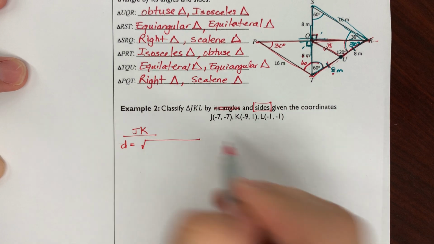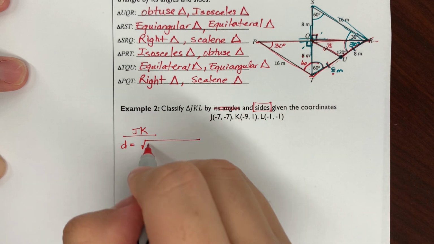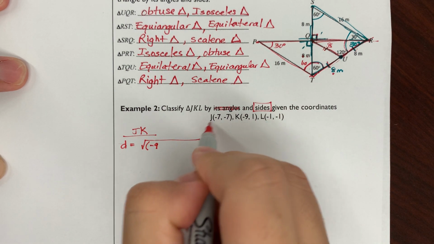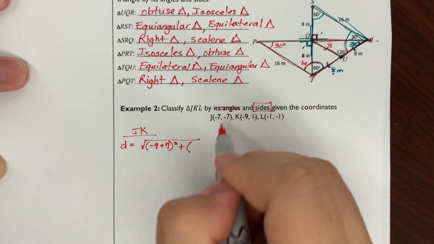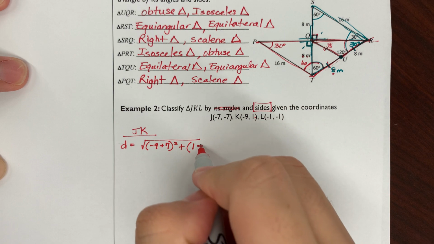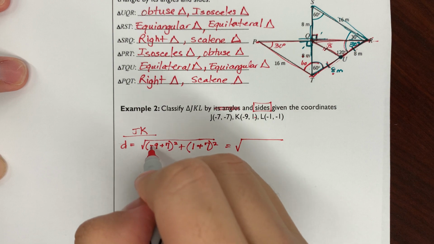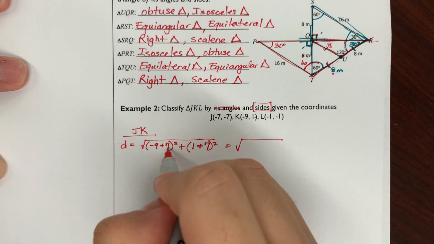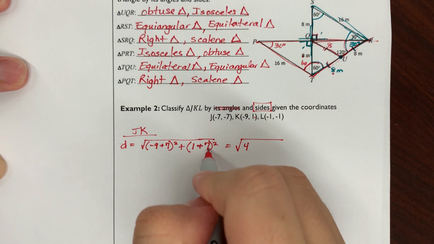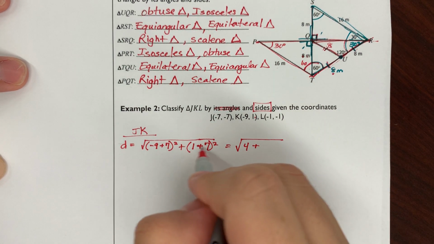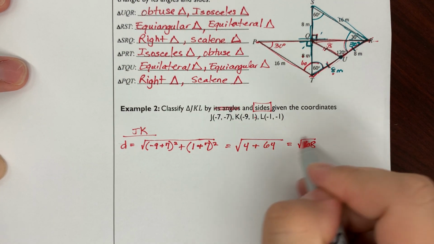So the distance is equal to the square root of x2 minus x1, so -9 minus -7 will be -2 squared, plus y2 minus y1, so 1 minus -7 is +8 squared. So then that becomes the square root of negative 2 squared, which is 4, plus 8 squared, which is 64. So that's equal to the square root of 68. And I'm just going to leave it like that.